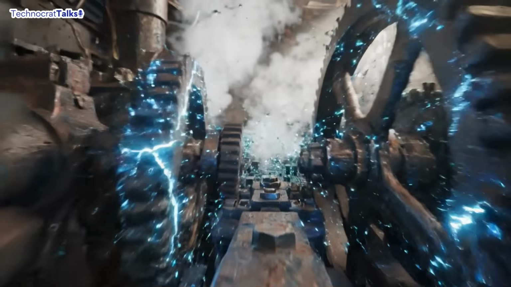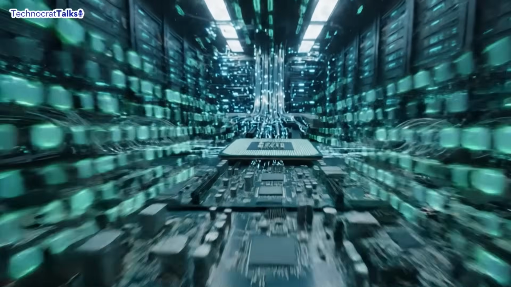The impact? We moved from the industrial age to the information age. Every spreadsheet, every bank transfer, and every AI model is a direct descendant of those wartime vacuum tubes.